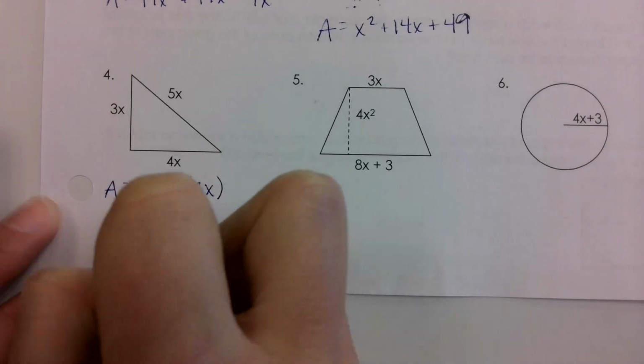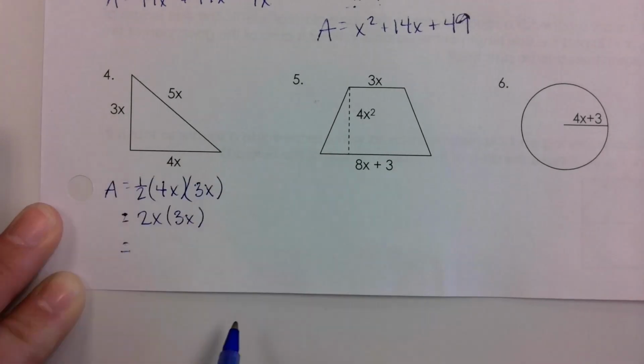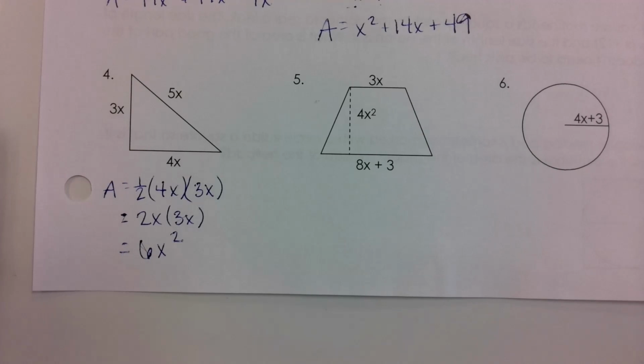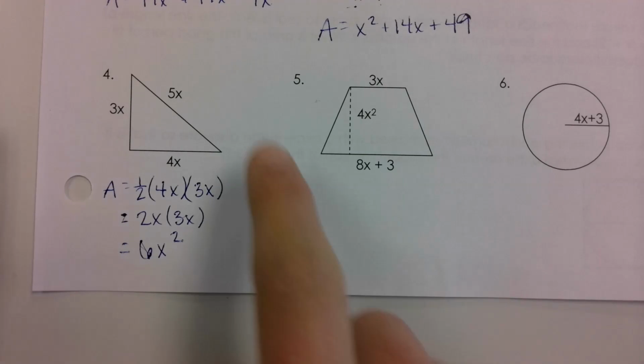And what is that? 6x what? Squared. Good. Questions? So this is not too bad, right? No response. It's fine. Alright, so looking at number 5. So that's our trapezoid. So we got that weird formula we have to use there.